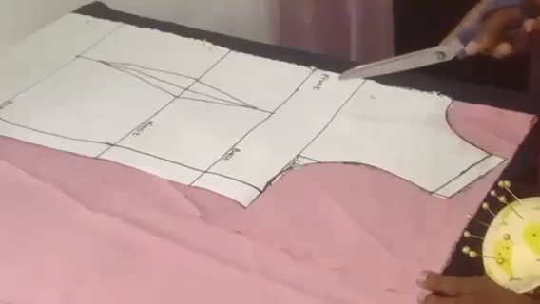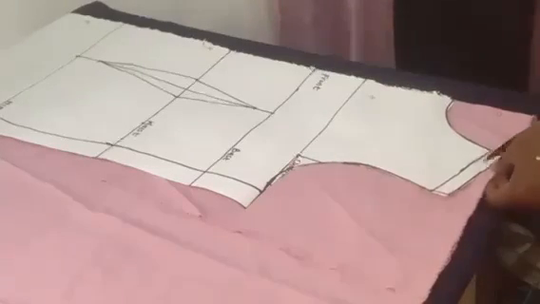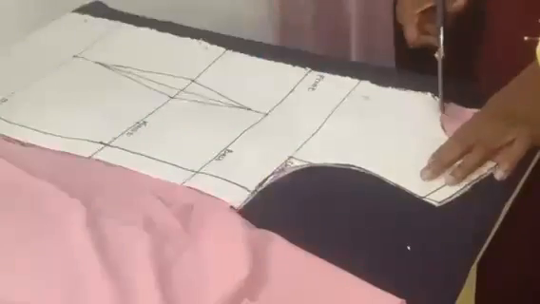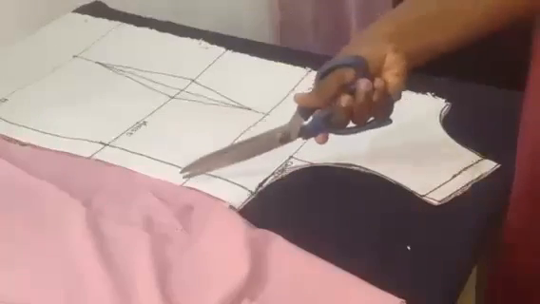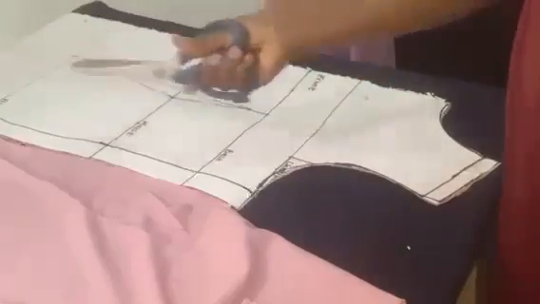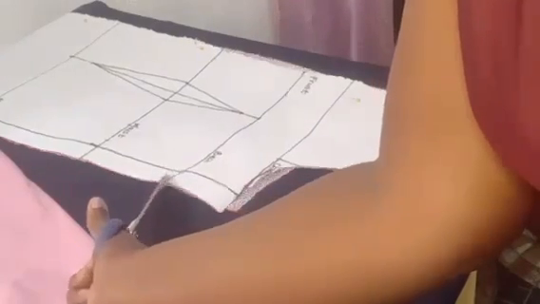So watch, I'm going to cut this. Then ensure you notch your bust region, your chest region, your waist, and your hip. Okay, so this is how you notch it. You just cut it.